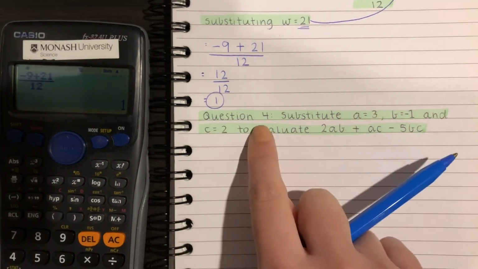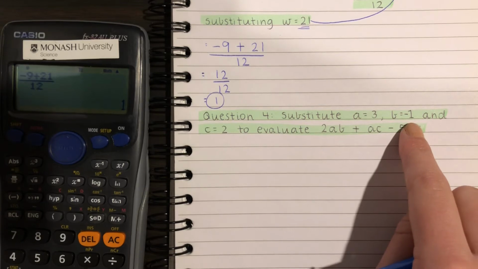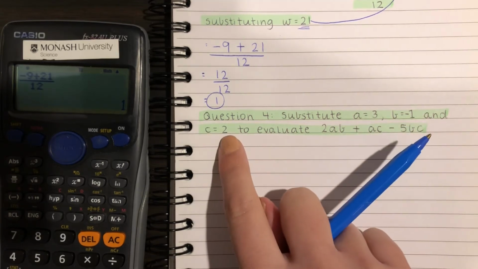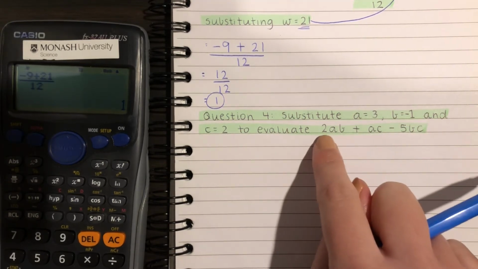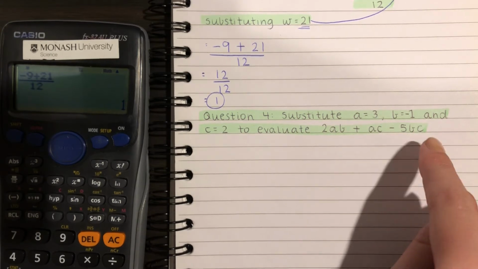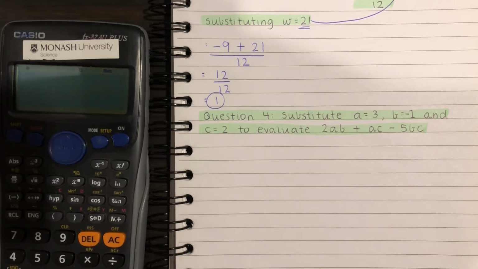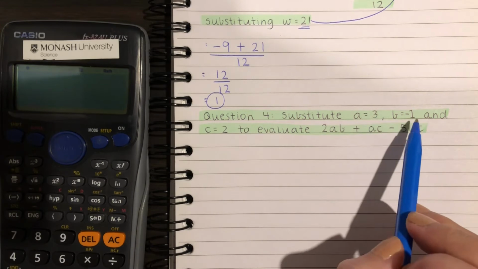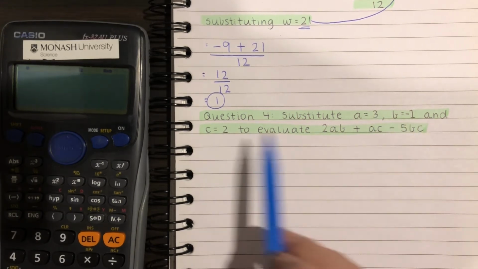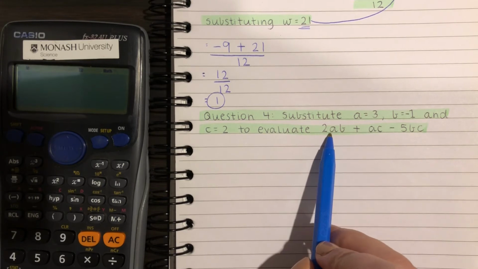So question 4, substitute A equals 3, B equals -1, and C equals 2 to evaluate 2AB plus AC minus 5BC. Okay, so let's do that. You're putting in A is 3, B is -1, and C is 2 into all of these variables in here, okay?